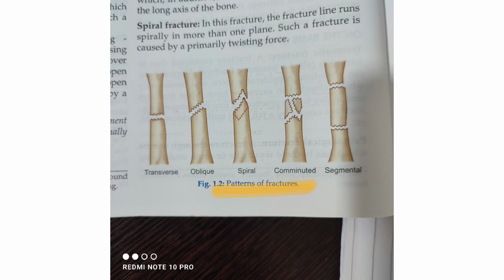Pattern of fracture. Pattern of fracture में देखिए, this is called transverse. This one is oblique pattern. This one is a spiral pattern. Here one comminuted. This one is segmental. So transverse, oblique, spiral, comminuted, segmental.